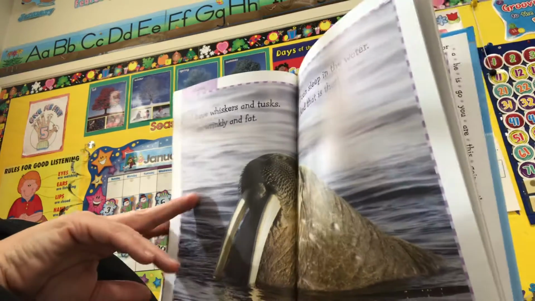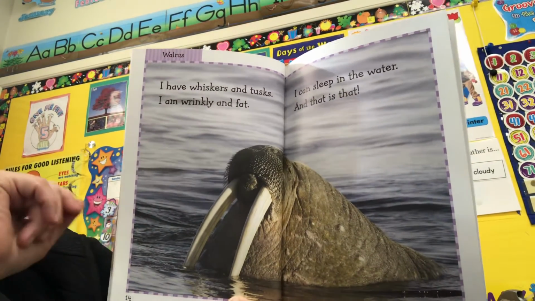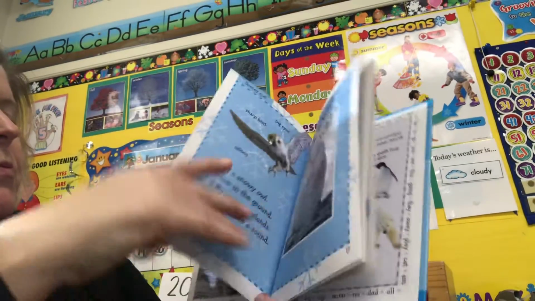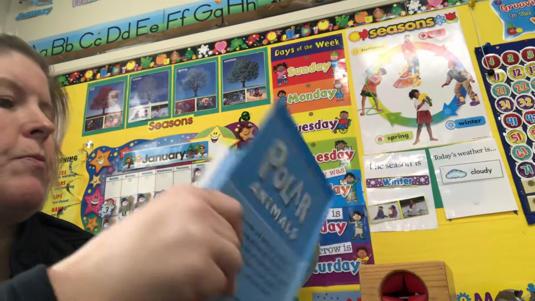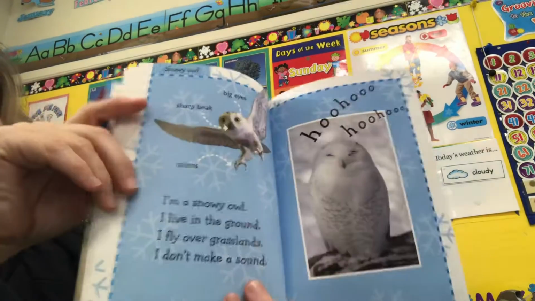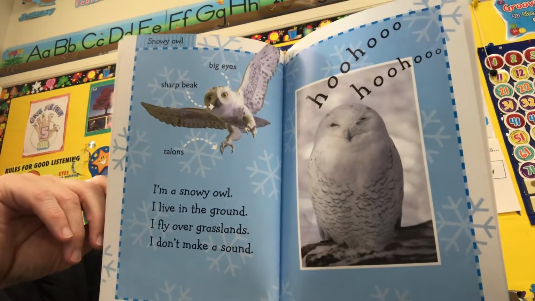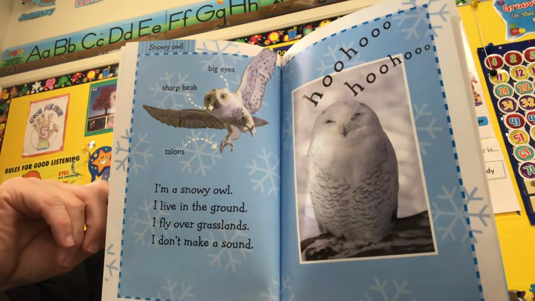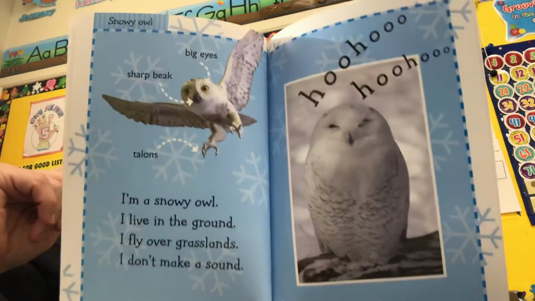I have whiskers and tusks. I'm wrinkly and fat. I can sleep in the water, and that is that. And what is he? A walrus. I'm a snowy owl. I live in the ground. I fly over grasslands. I don't make a sound.